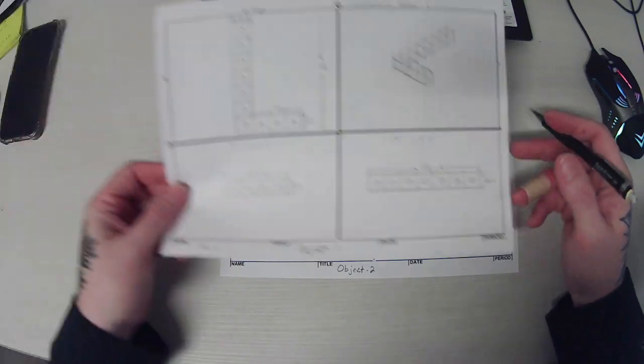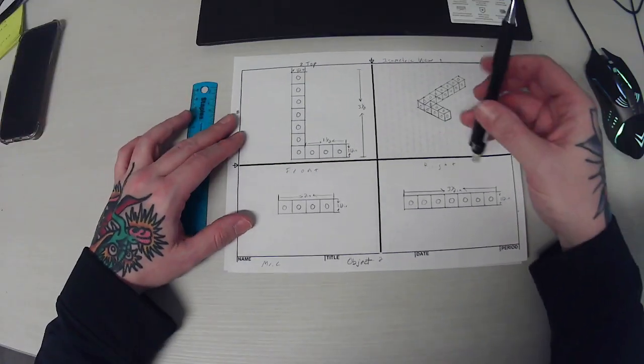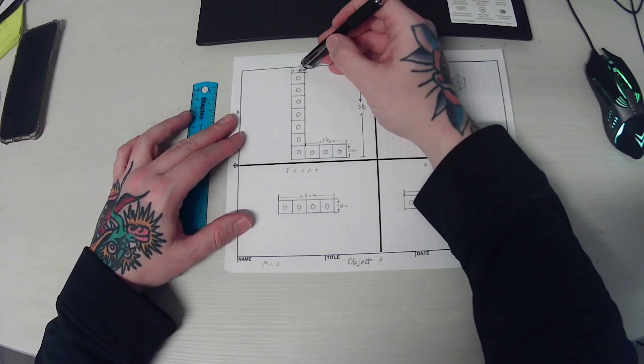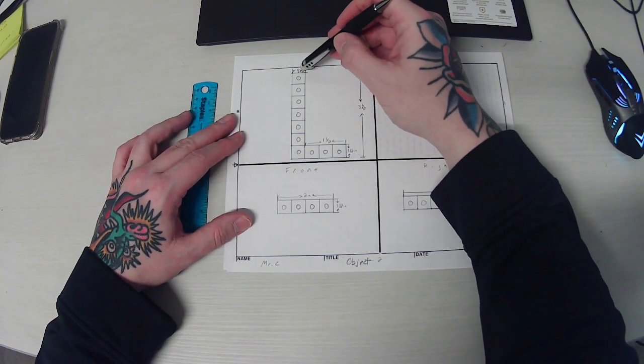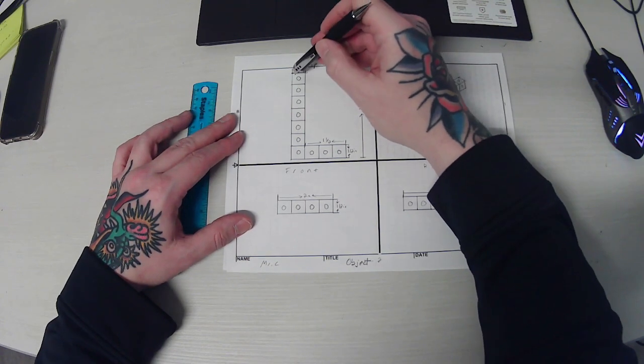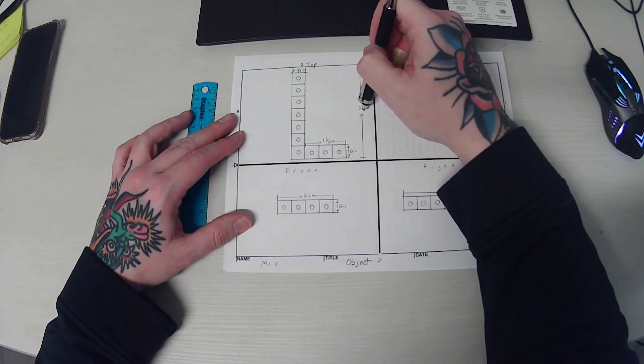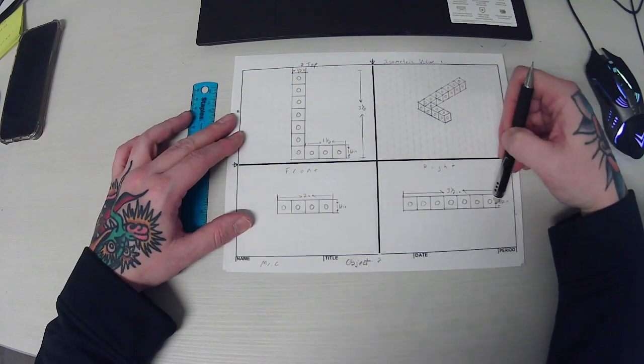Okay, now if you take a look on our paper here, the original one, now what we want to do is put in the measurements here. The ones I'm worried about are the ones on the top and the ones on the side. The short one and the long measurement here, okay? Here and here, here and here.